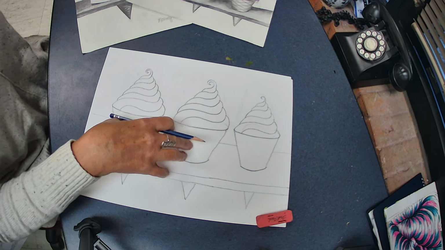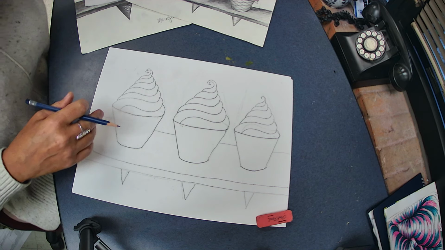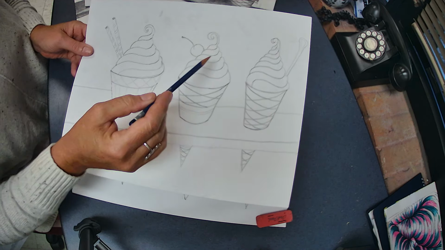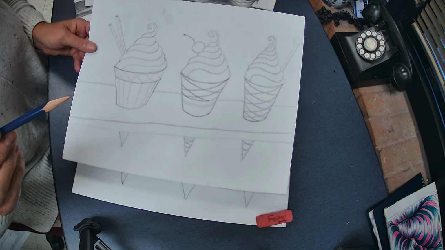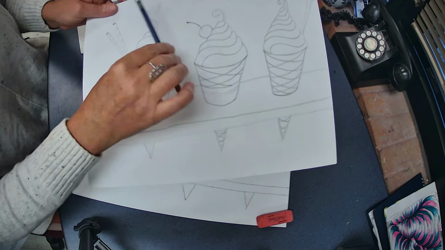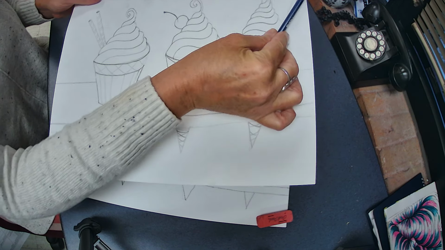Okay, so now we have the basic bones of this drawing, and what I want to do is maybe add some extra details. No big deal. So I added a straw and a cherry and a spoon. All right, let's start with the cherry. I'll put the cherry in the middle. And I kind of like having these on the end because it kind of balances out the drawing.